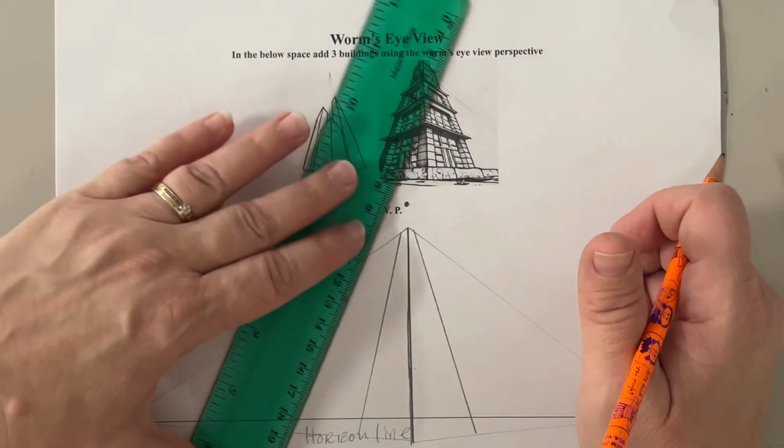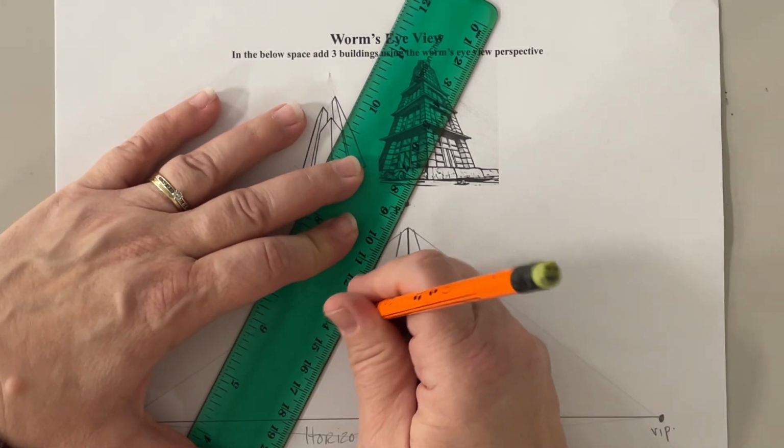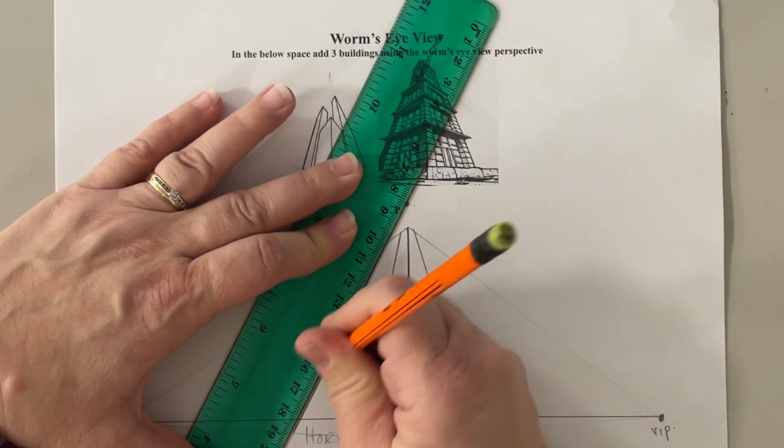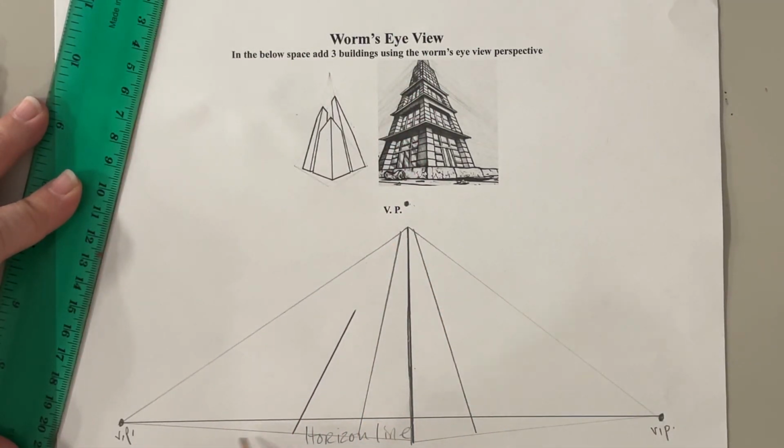My next building, I would start the same way. So I'm going to line up my ruler with my 3rd vanishing point. Now I'm going to establish the center of that building structure. And what I want you to see is I'm kind of using this first line that I started with.